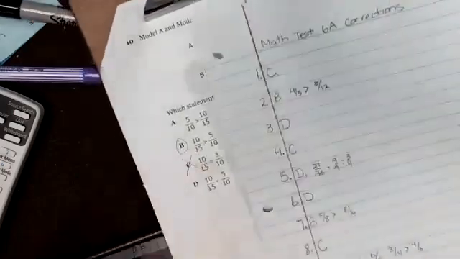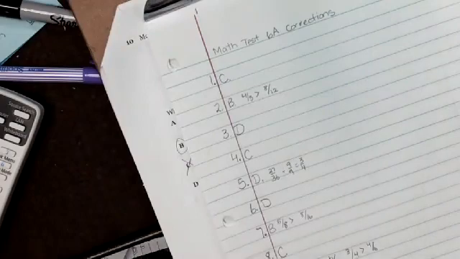Okay, please go ahead and put your test right on top of your math test corrections. Put them on top of the artwork in the bin. I have a question.